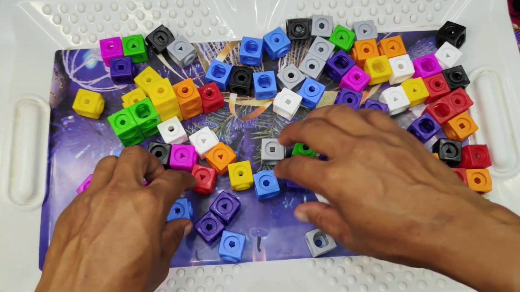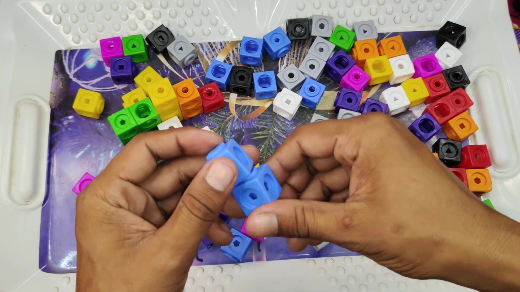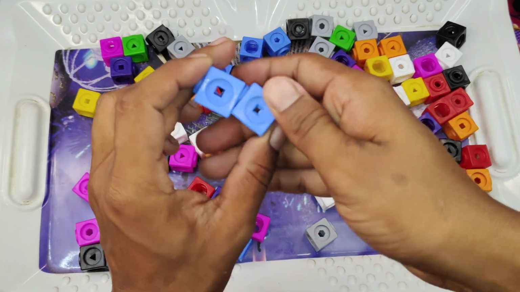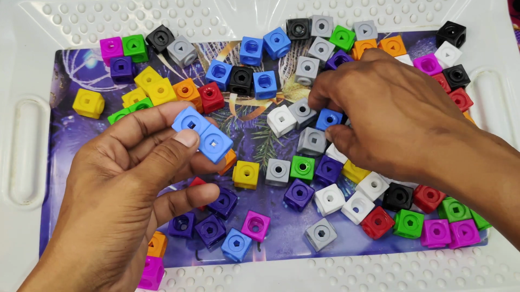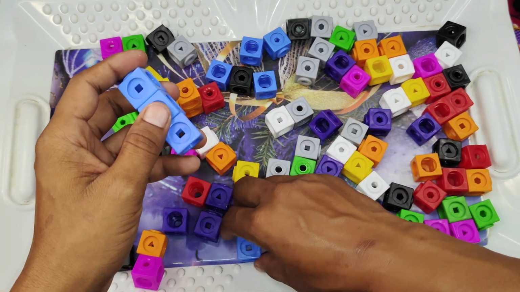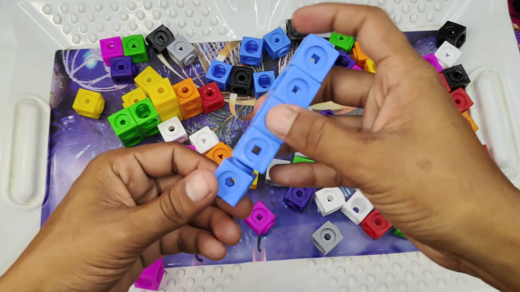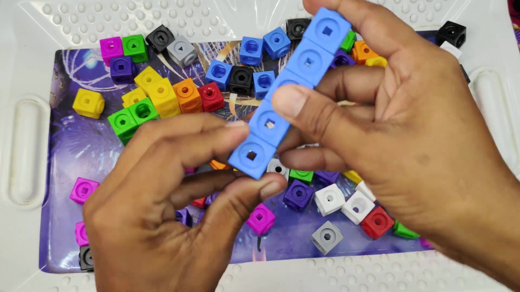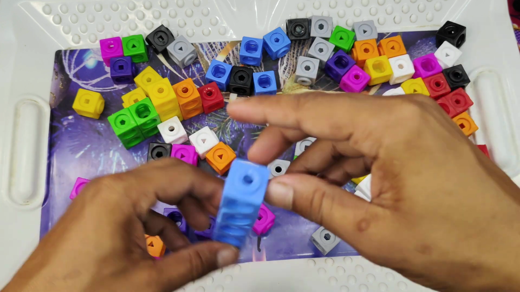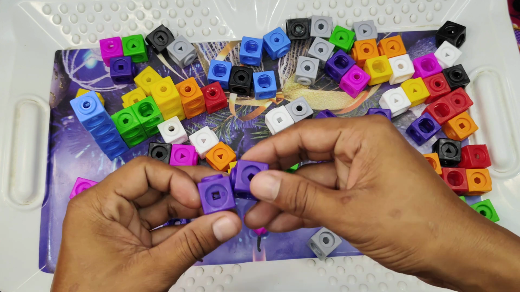Let's make Numberblock 5. Numberblock 5 is blue color. This is Numberblock 5. Let's make Numberblock 6.